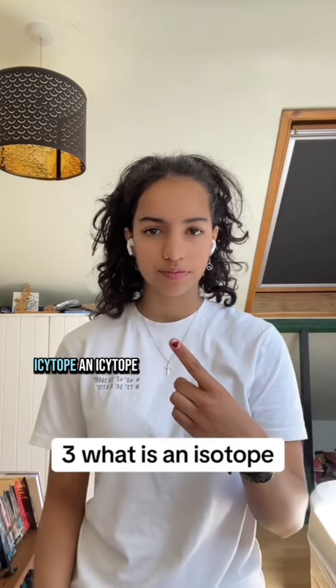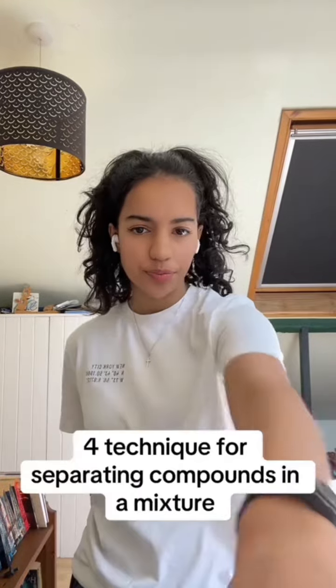What is an isotope? An isotope is a different form of the same element. It has the same number of protons, but a different number of neutrons.